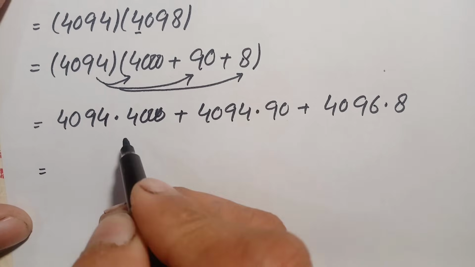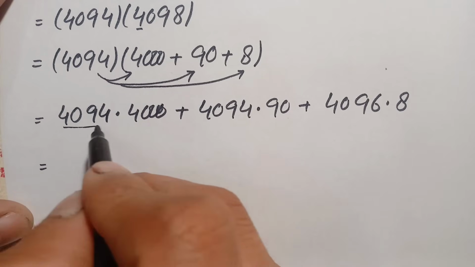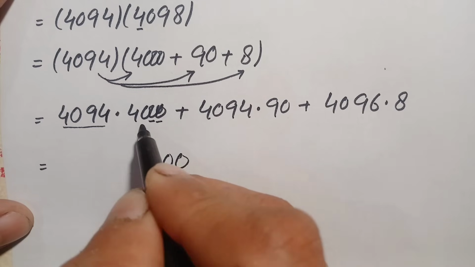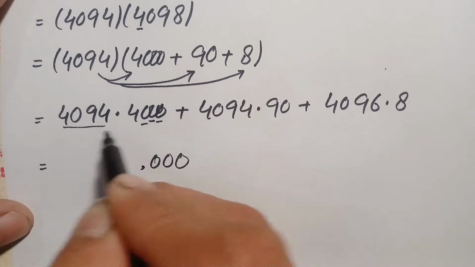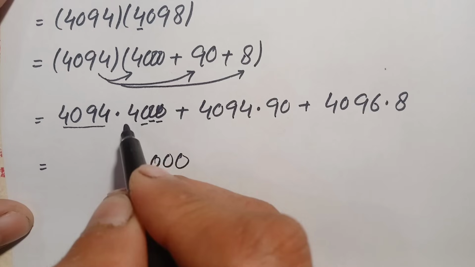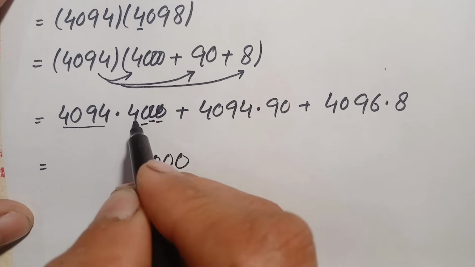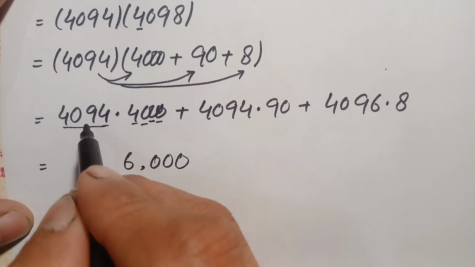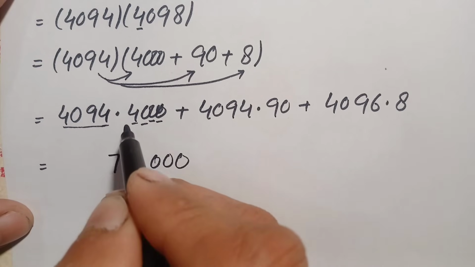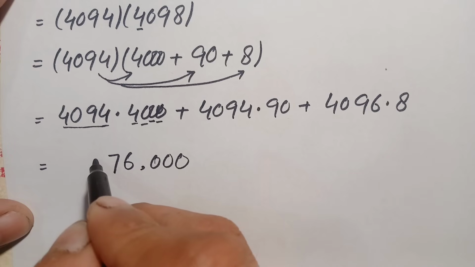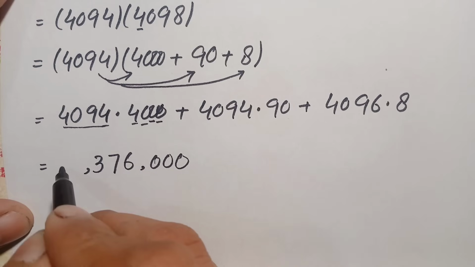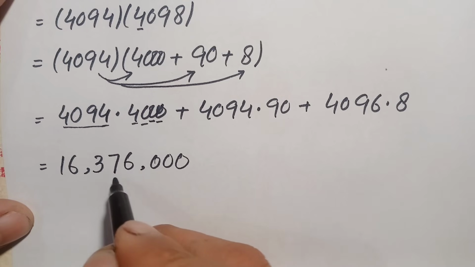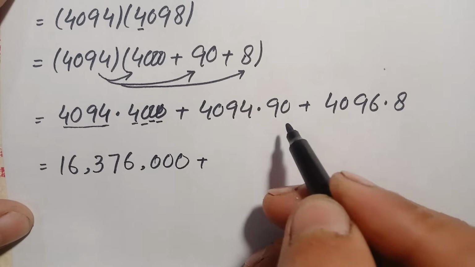Now let's do these multiplications here. So first we multiply these two numbers. So it is very simple. This number times 0 is 0. This number times 0 is 0. This number times 0 is 0. Now we have to multiply this number with 4. So let's multiply 4 with this number. 4 times 4 is 16. This 6, one will be carried. 4 times 9 is 36. 36 plus 1 is 37. This is 7, 3 will be carried. 4 times 0 is 0. 0 plus 3 is 3. And 4 times 4 is 16. So here the product of these two numbers gives 16,376,000.